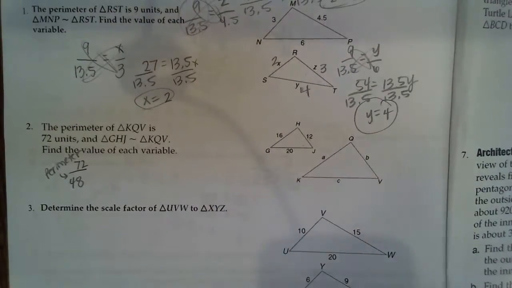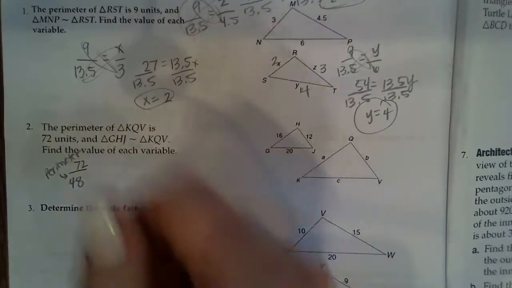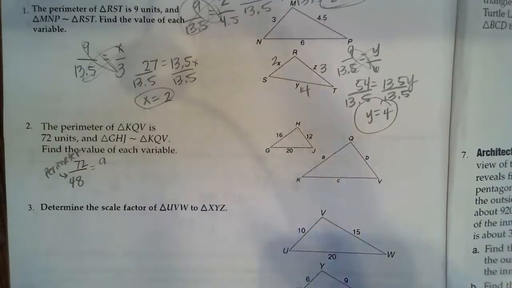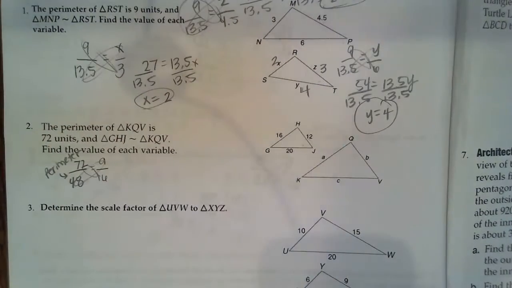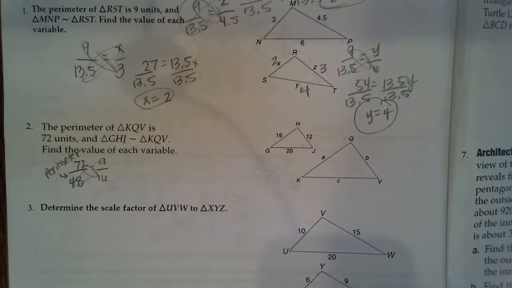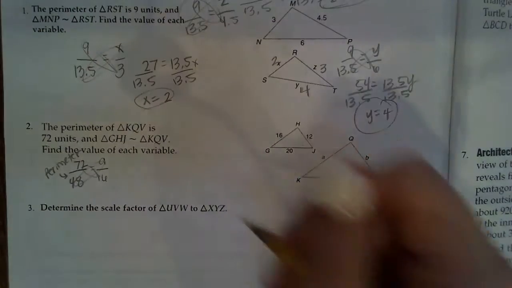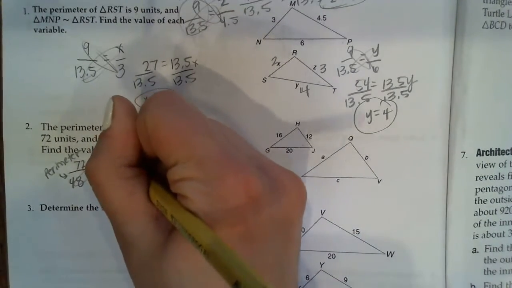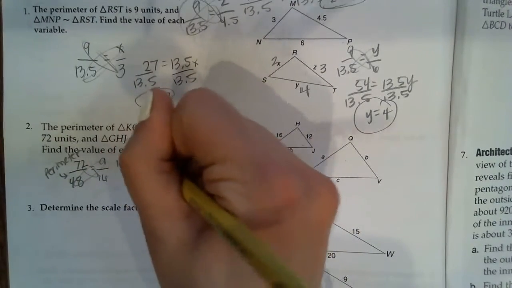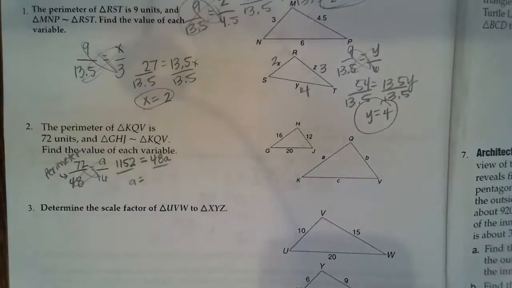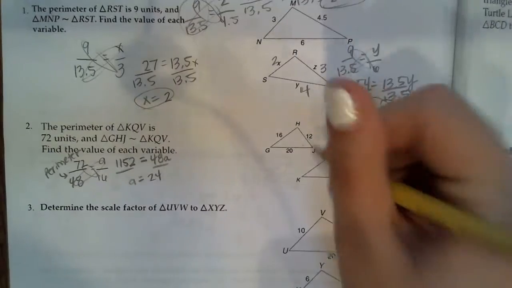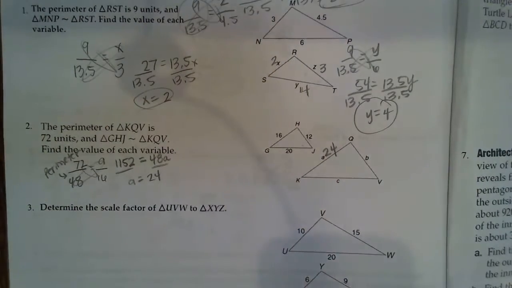Okay, so my first, what I'm going to do is I'm going to solve for A. And A matches up with 16. And cross multiply. 72 times 16, 1,152. 48a, divided, a equals 24. So I know this is 24.